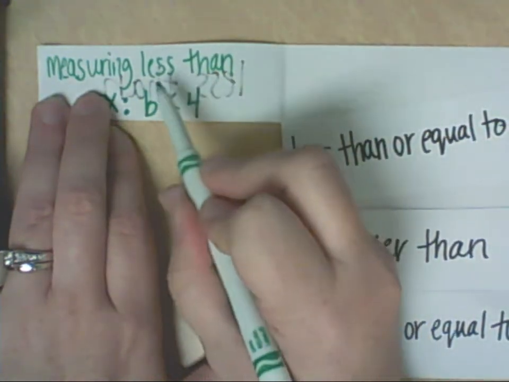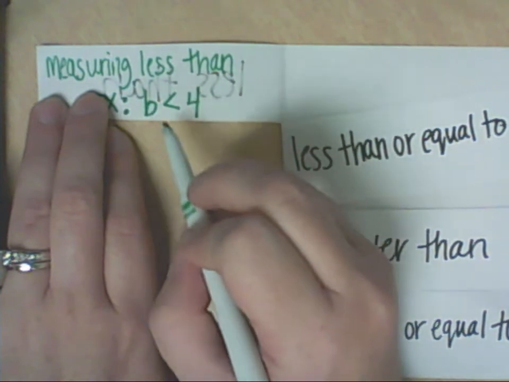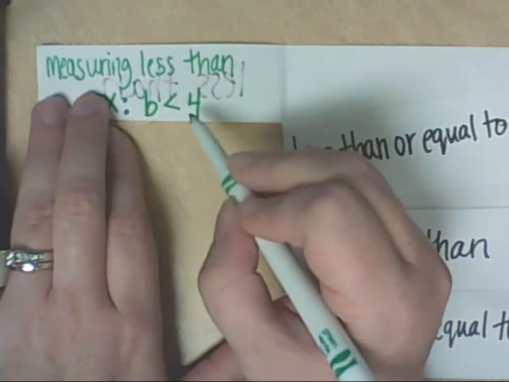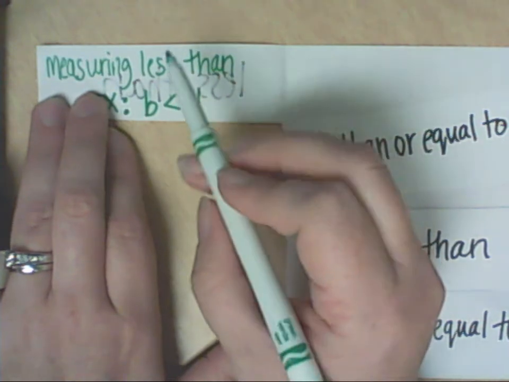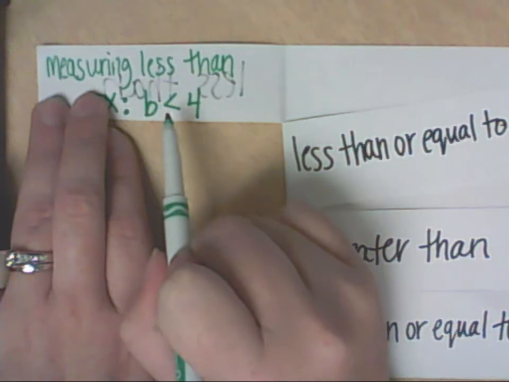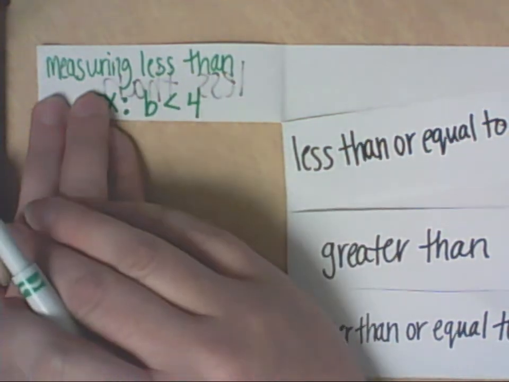Is this an equation or an inequality? Yes, it's an inequality. If it was an equation, I would see an equal sign. Do you see an equal sign here? It's an inequality because of that symbol right there, which is less than. B is less than 4.